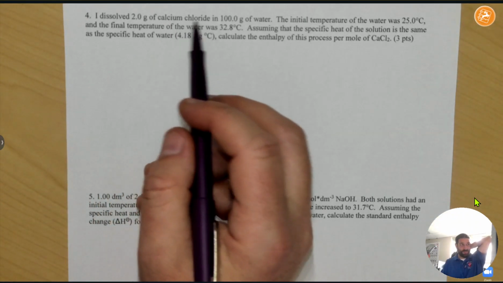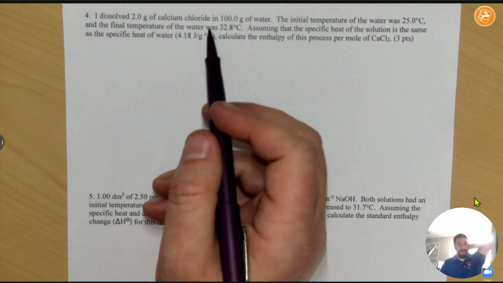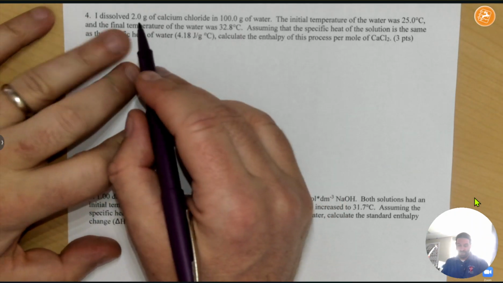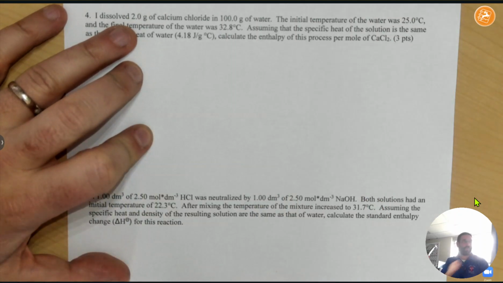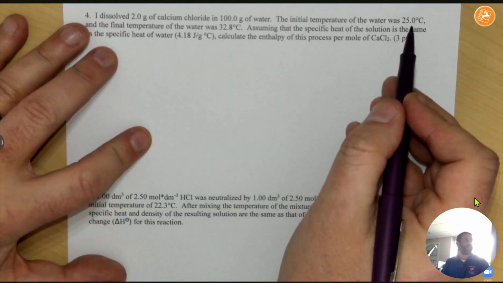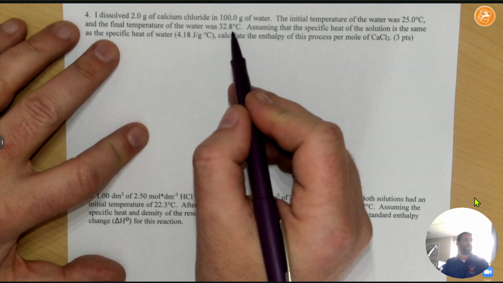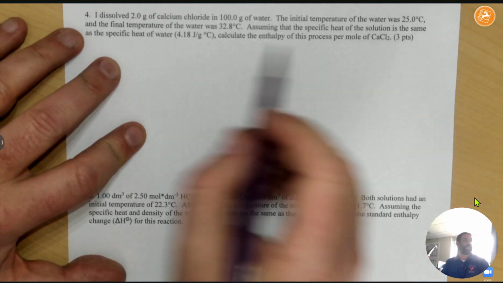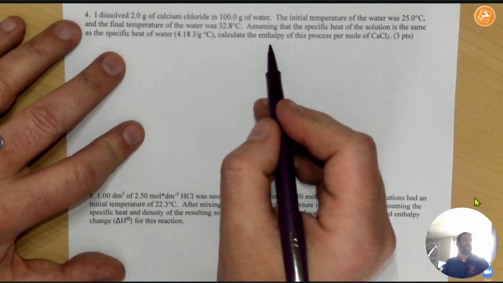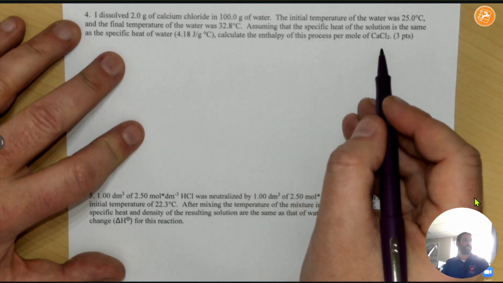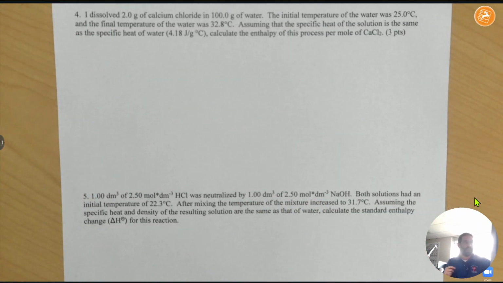We took 2 grams of calcium chloride and mixed it in a mass of water. All right, so we got 2 grams of calcium chloride and 100 grams of water. The initial temperature of the water was 25. Final temperature was 32.8. Assuming specific heat is the same as that of water, calculate the enthalpy change of this process per mole of calcium chloride.